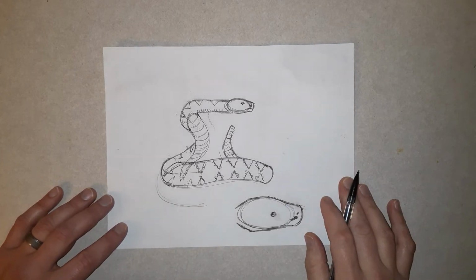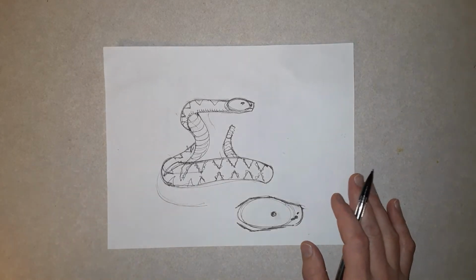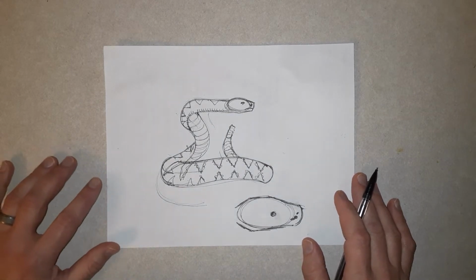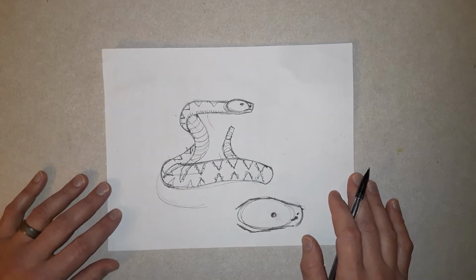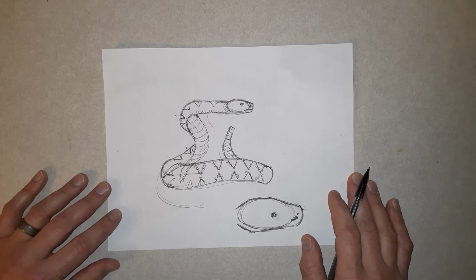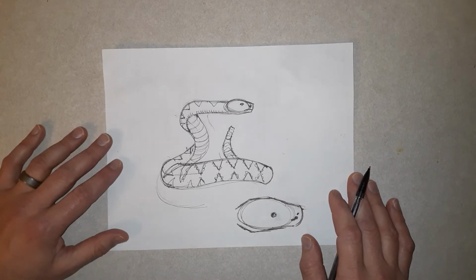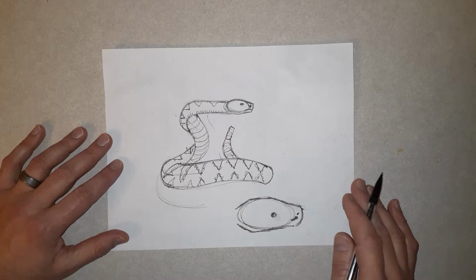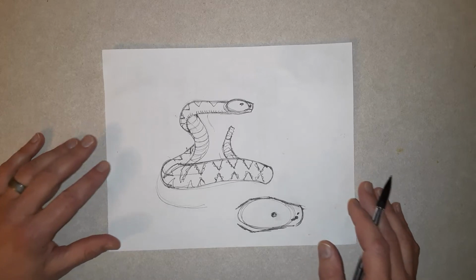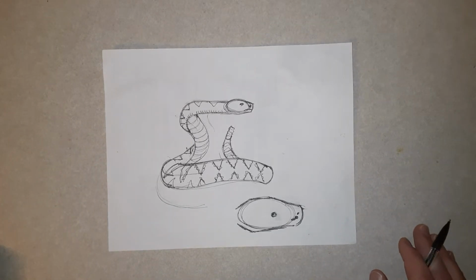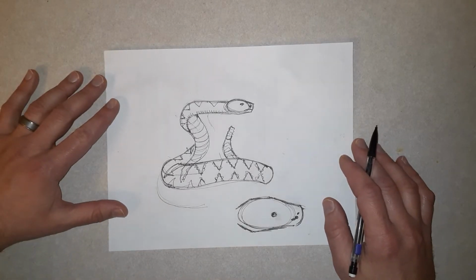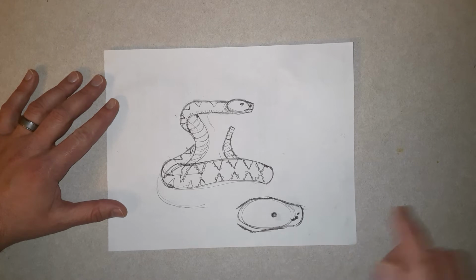All right, to take your model to the next level and to earn the best grade possible, what you will need are additions to your drawing. Of course, you will need labels. You will need captions to go along with either the labels or zoomed in pictures.